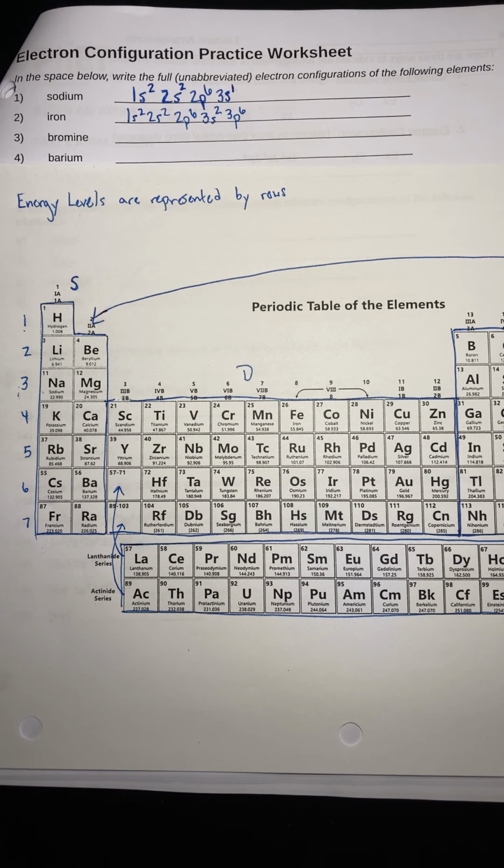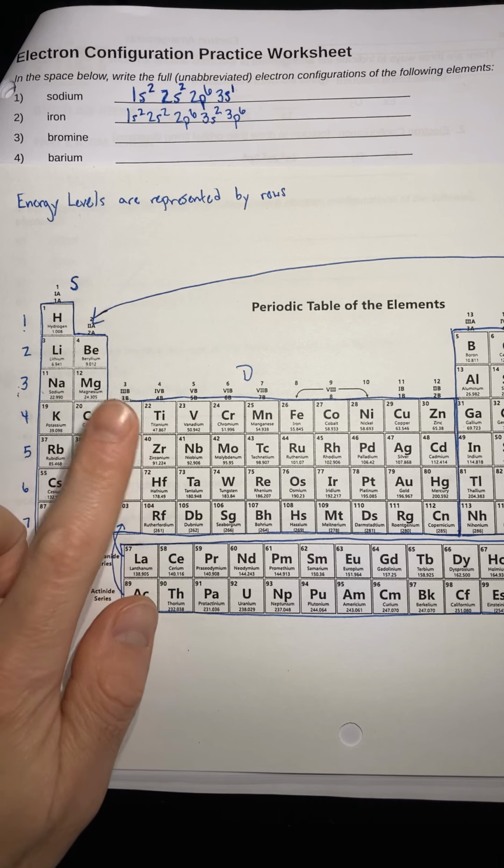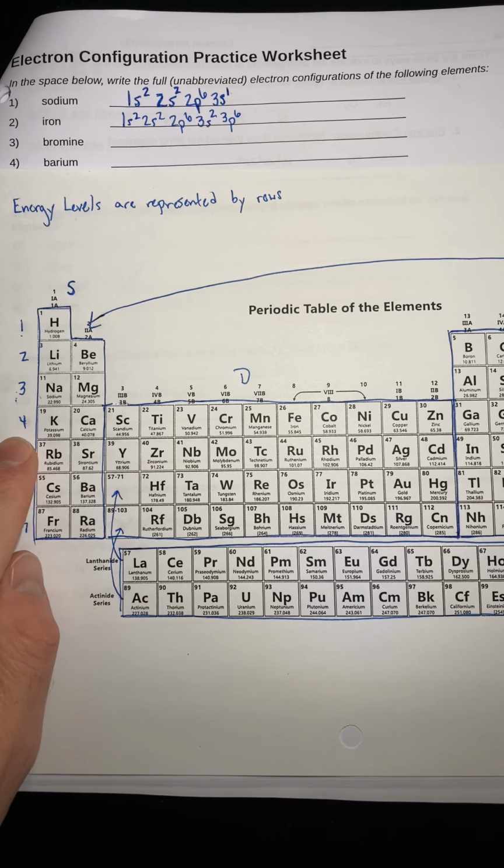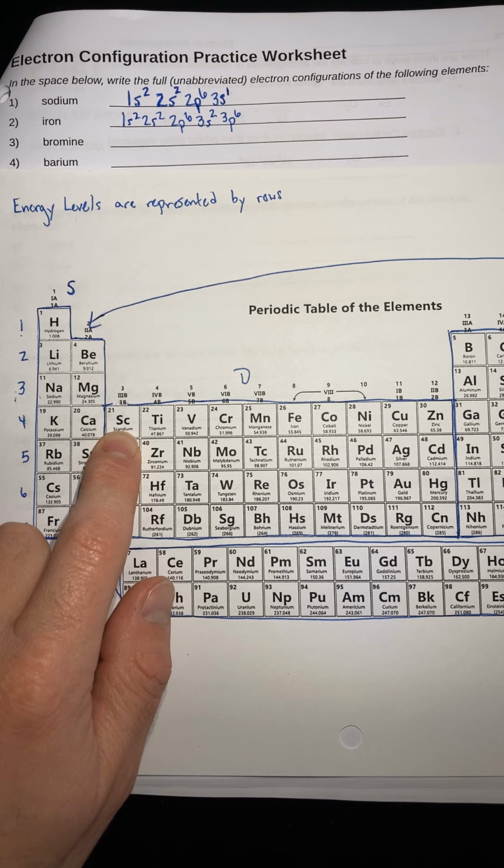Here's why. These electrons don't necessarily fill in order of lowest number. They fill in order of lowest energy. So you could have a sublevel that has a lower energy level number, but it actually is at a higher energy than another sublevel. I know that sounds confusing, and it is. But the periodic table takes that all into account. The only thing you have to remember is that the D sublevel is one number behind the row that it's in. So if this is the fourth energy level, this is what? The 3D. It's one behind.